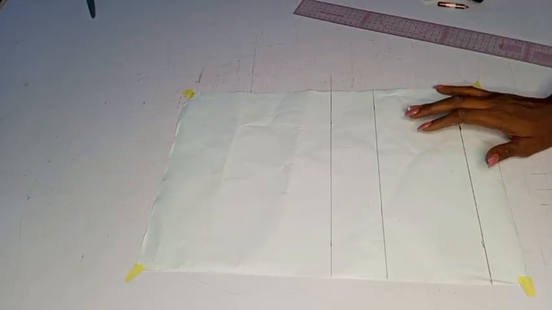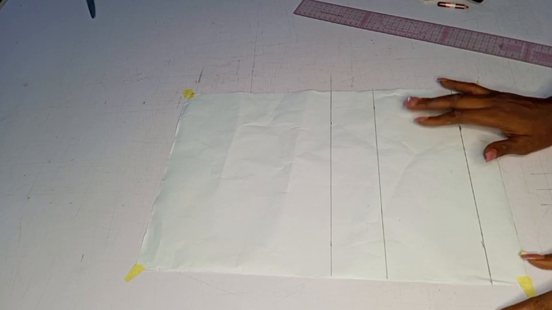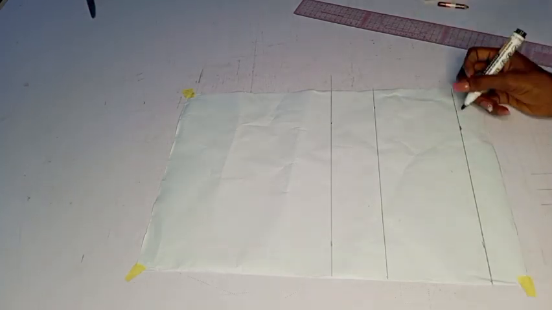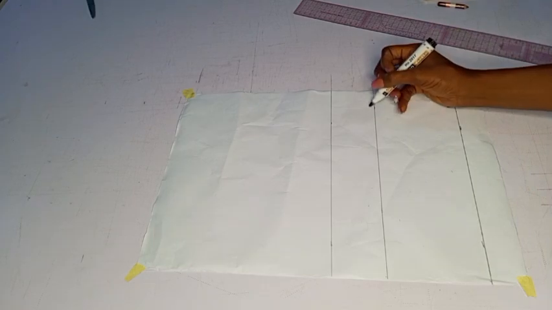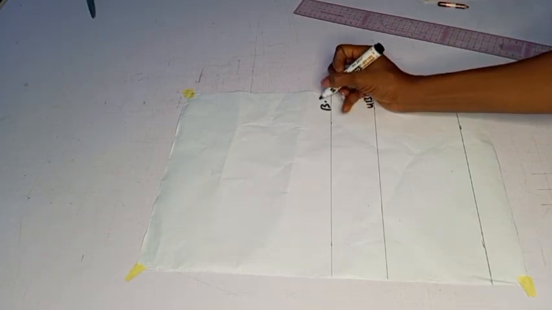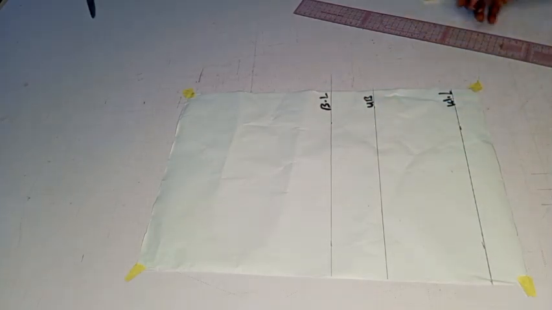I'll be attaching this to a skirt to make it a dress, so I'll be stopping at the half length. But if you're making yours as a blouse, do remember to include your blouse length. So I'll just label them appropriately: my waistline, under bust, and then the bust line.